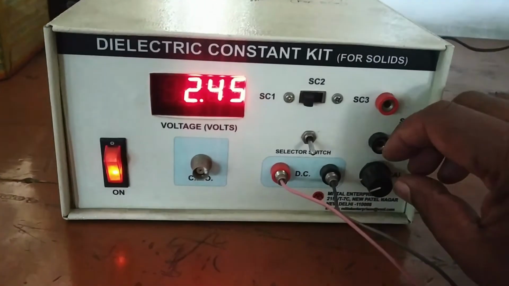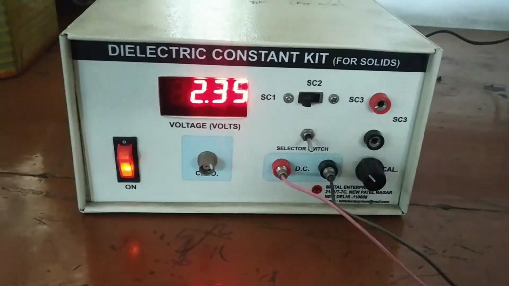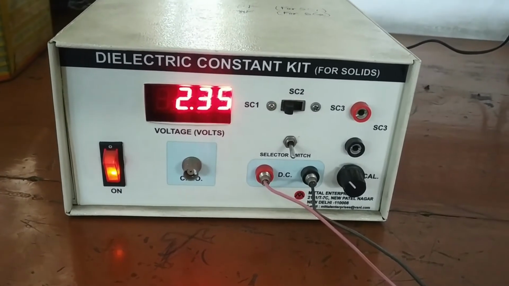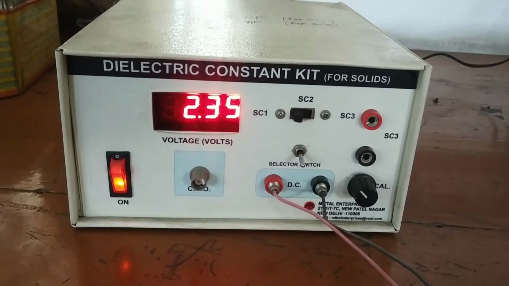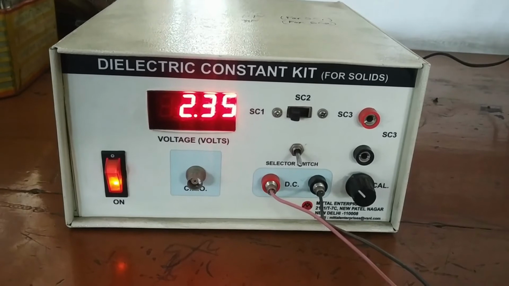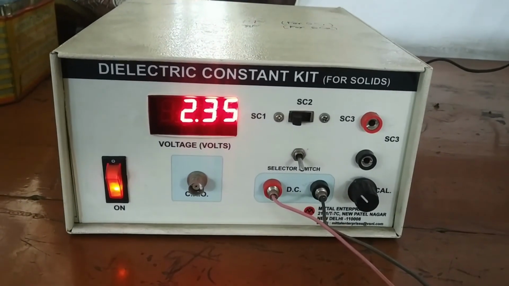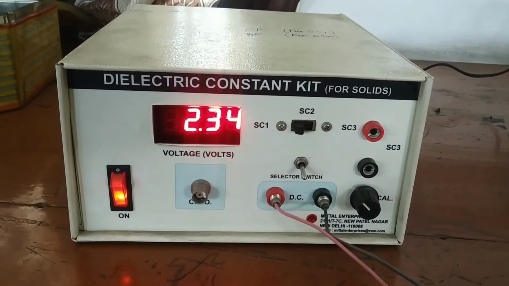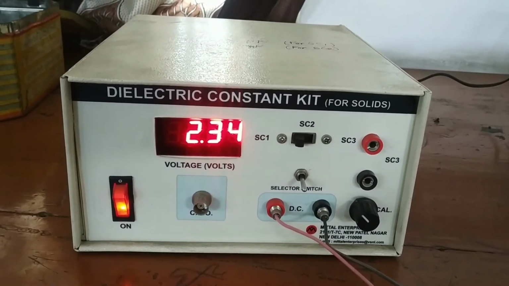Let us take the second set of reading. So I am changing the frequency, and with the change in frequency you know that if we change the frequency then the reactance will change, and if reactance will change then the voltage will also change. Now you can see for second value of frequency I have changed the frequency of the AC voltage, or AC current, which is passing through this circuit. You can see the value of Vd is now 2.34 or 35. You can take it to be 2.35 volt.